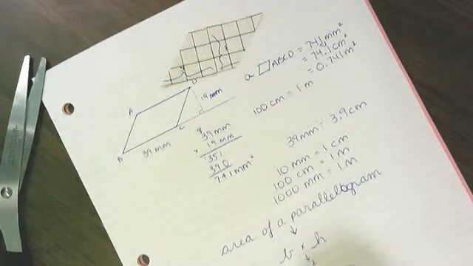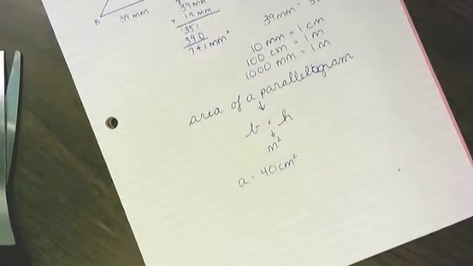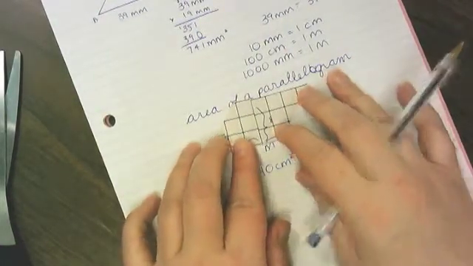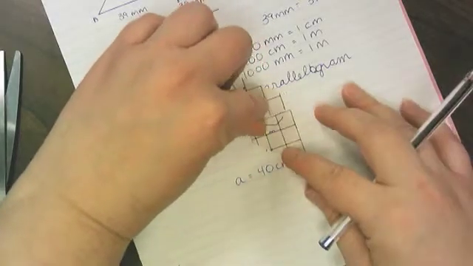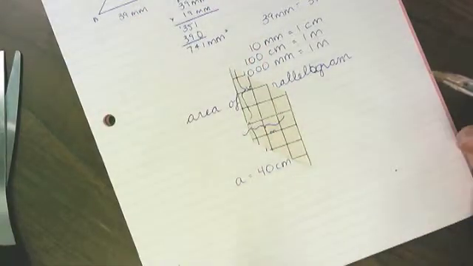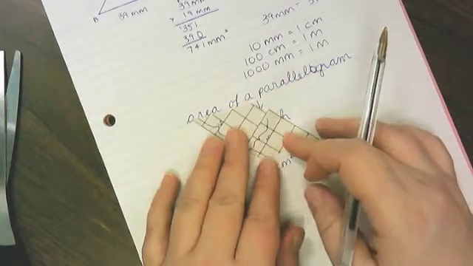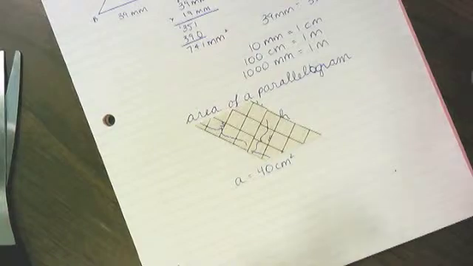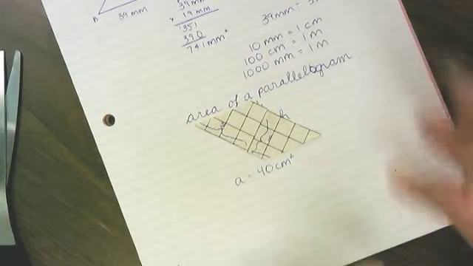You have an area that is 40 centimeters squared. Tell me the base and height. Yes. If I took this parallelogram, made it ginormous, and then turned it like this, it's still a parallelogram. Or if I turned it like this, yes, it's still a parallelogram. Okay, so the orientation, the way that it's facing, doesn't actually really matter.